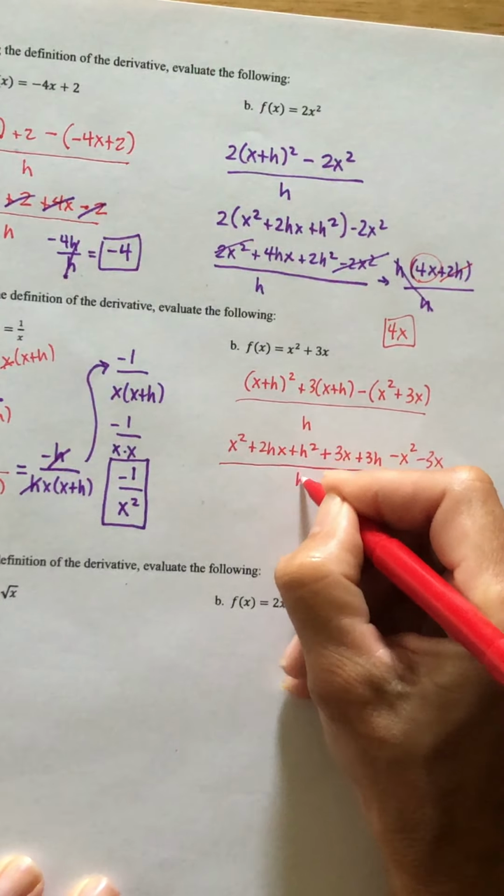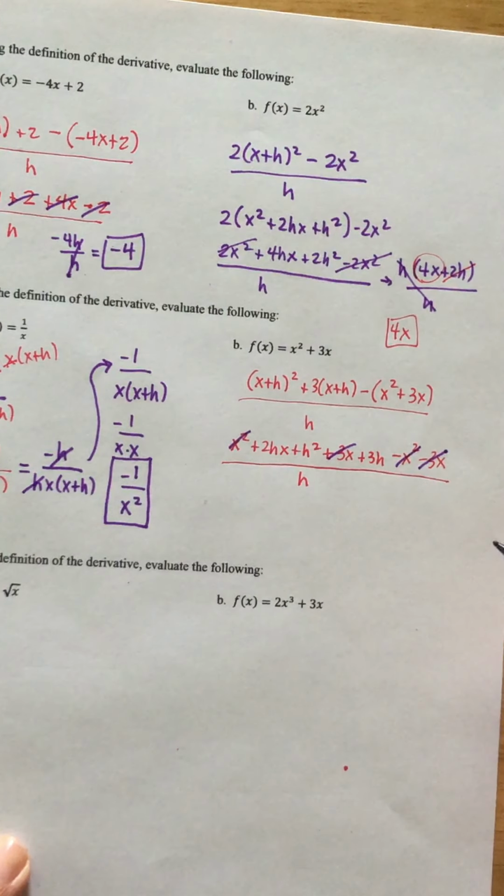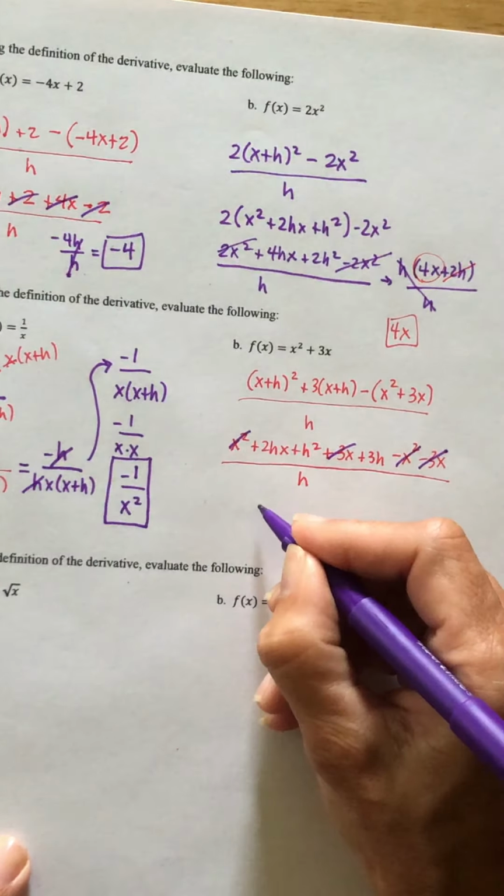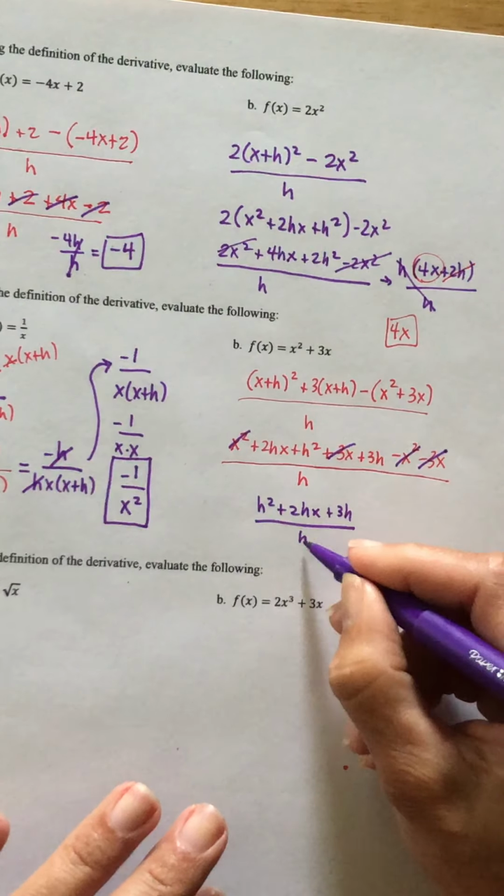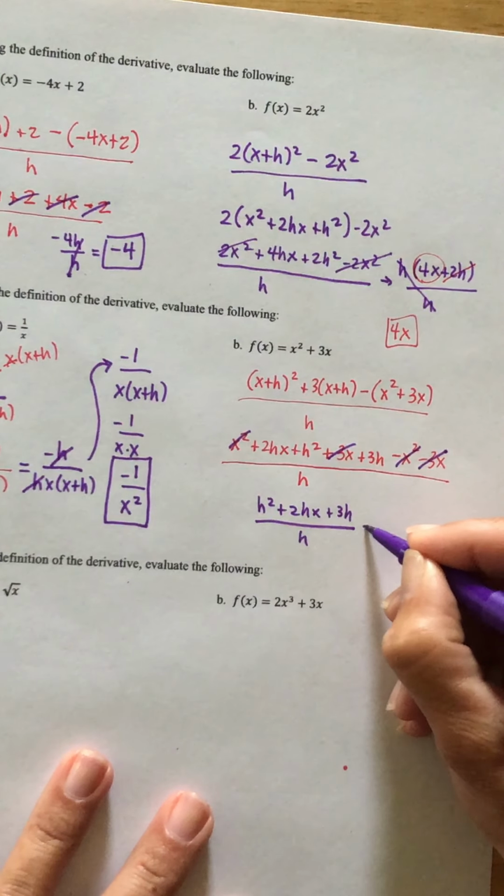All right, so let's try to cancel some things out here. X squareds are going to cancel. 3x's are going to cancel. All right, so it looks like I have h squared plus 2hx plus 3h over h. And remember, I want to look to factor, just to get rid of this h down here, if I can.